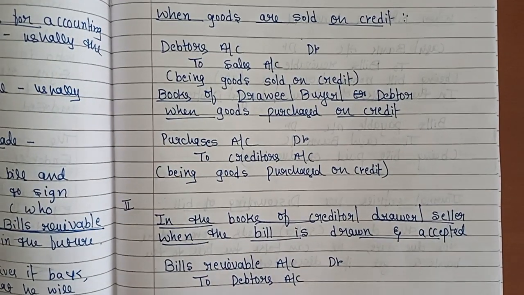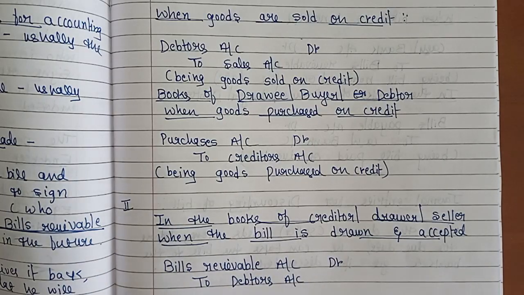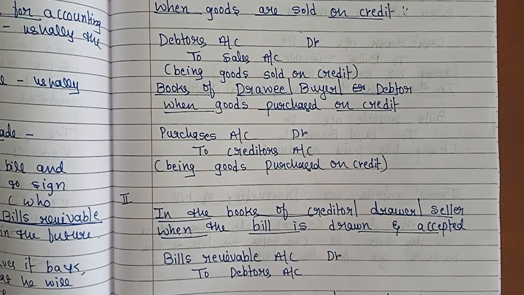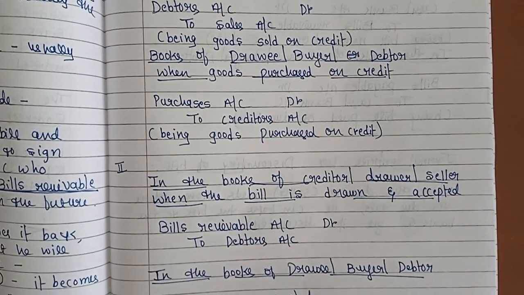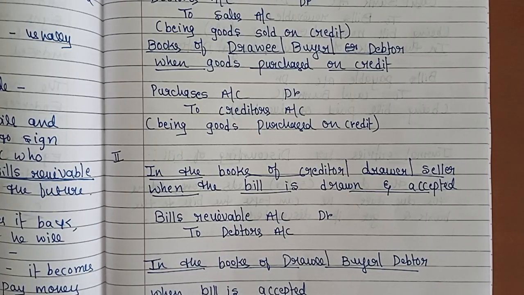So when goods are sold on credit, in the books of drawer, the journal entry is debtors account debit. Who is the receiver? Debtor, right? Debtors account debit, debtor means drawee, to sales account. When drawer sells the goods, drawee purchases the goods on credit. So the journal entry is purchases account debit to creditors account.